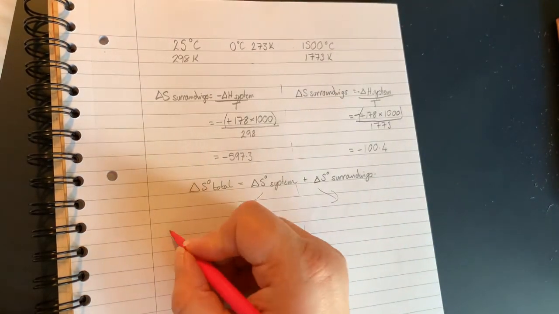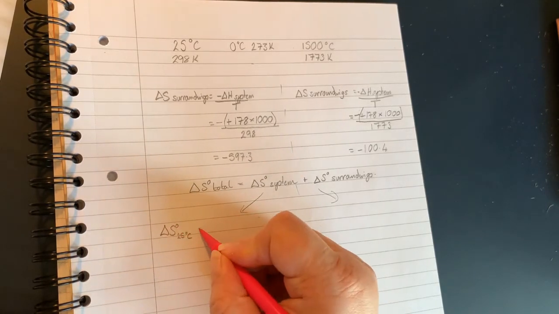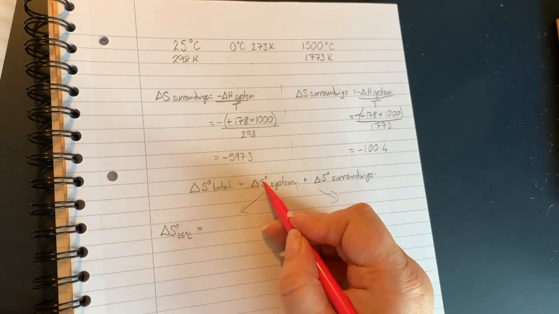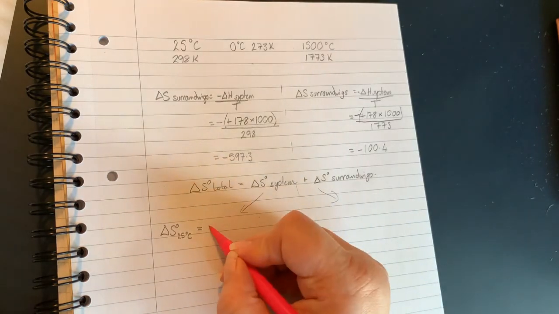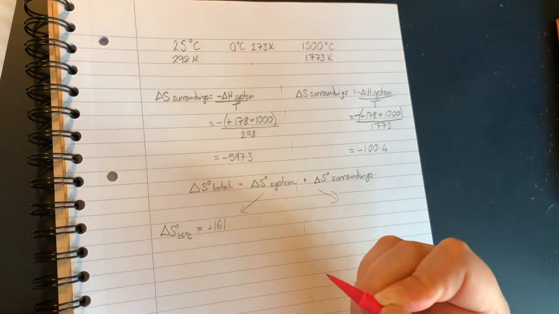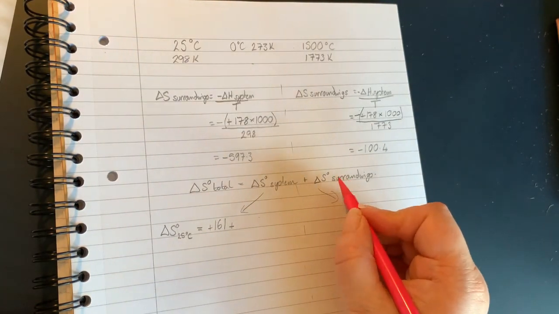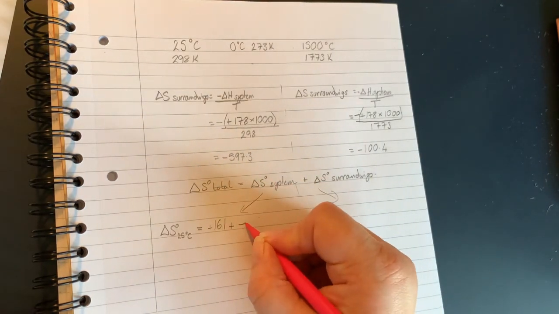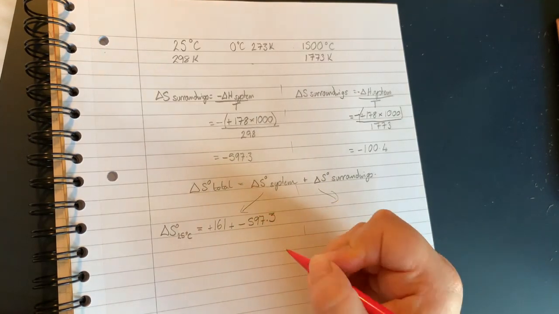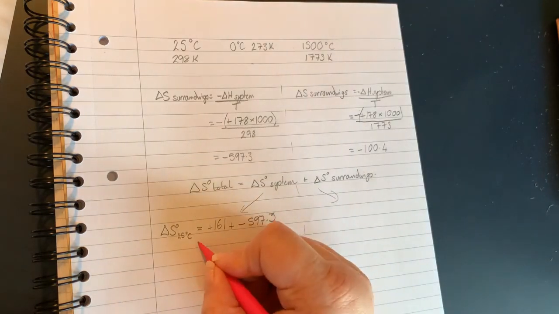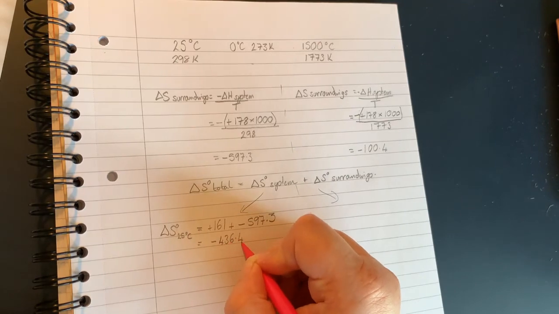So for 25 degrees C, our delta S total at 25 degrees C is equal to delta S in the system, which is given in the question on page 122 as positive 161. And we're going to add to that our delta S in surroundings, which is negative 597.3, which equals minus 436.4.